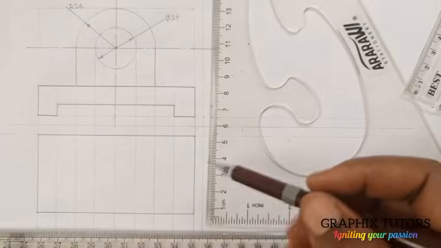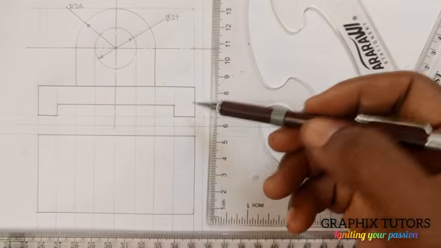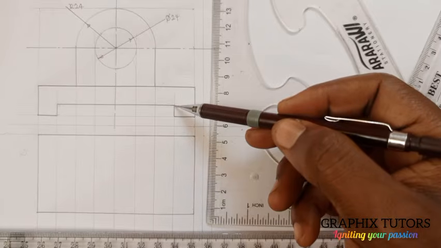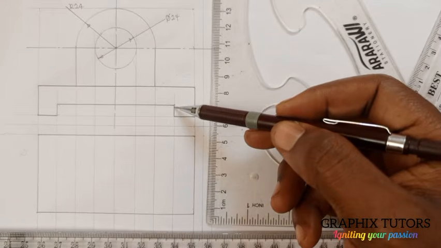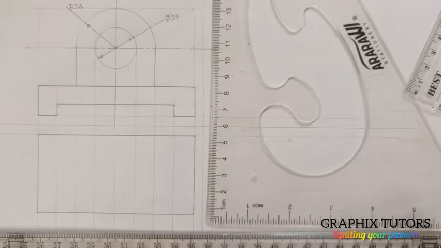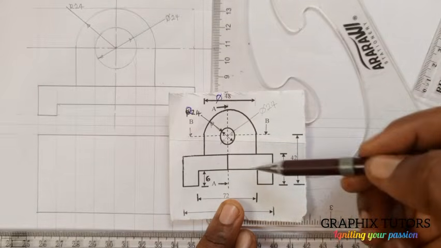Now if you look at this, there's a line here, right? So I'll tick it. But if you look at it closely here, you cannot see it when you're looking at it from the top.